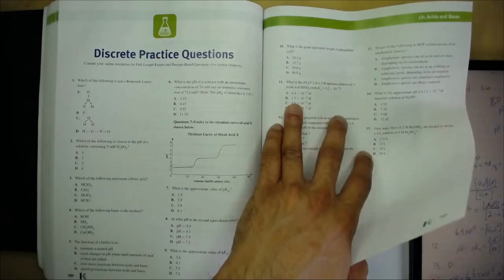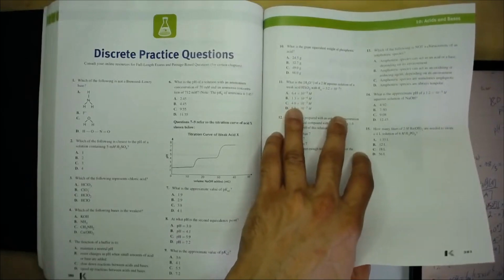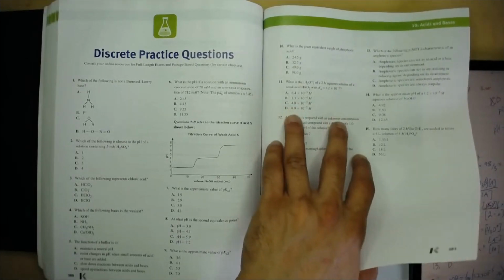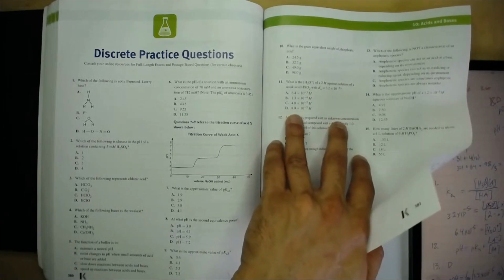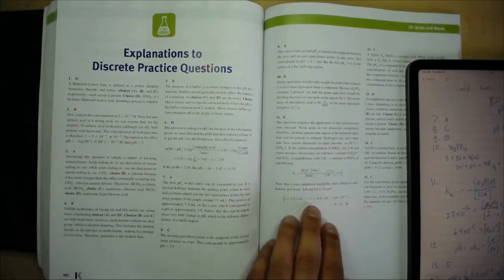The square root of that is 0.004.6 times 10 to the negative 3, which is, whoops, 11. So 3.2 times 2 is 6.4. Square root of that.